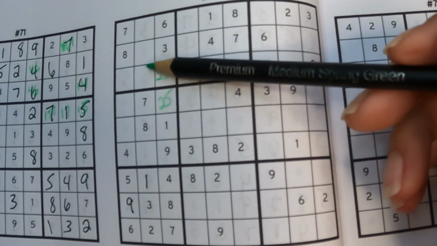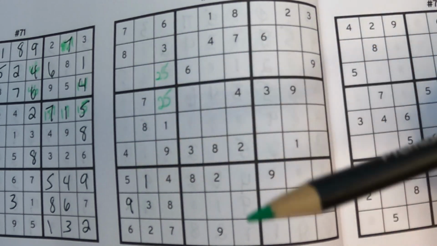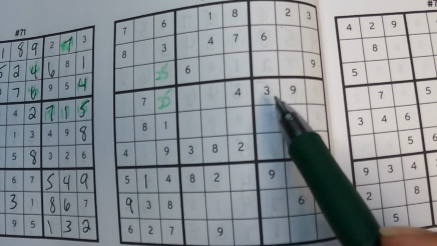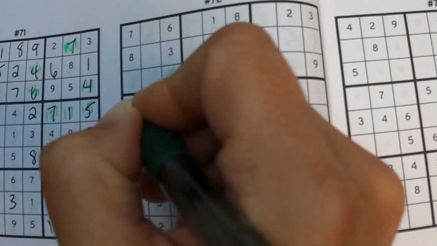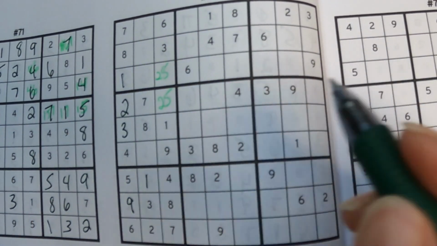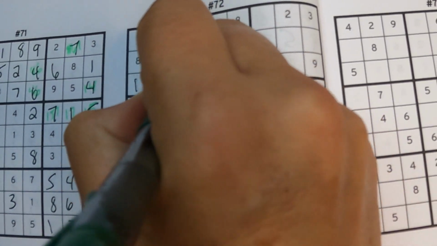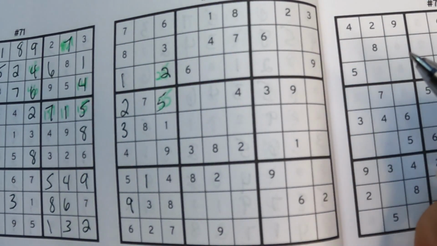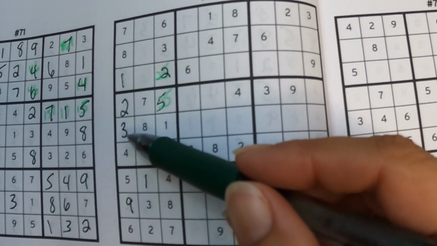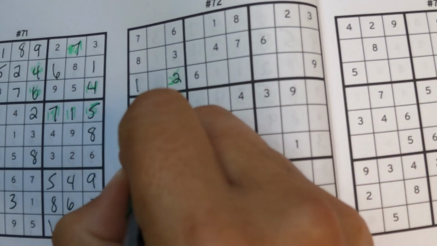For this column, we're missing 1, 2, and 3. We've got a 1 here and a 3 here, so this is our 2. That 1 makes this our 3, 1. And that 2 makes this our 5, 2. For this box now, we've got 1, 2, 3, 4, 5. We're missing a 6.